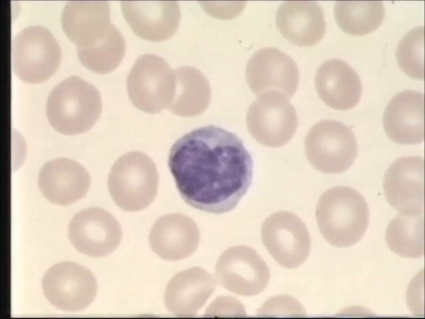And in closing, we want to remind you that even white cells have a heart.